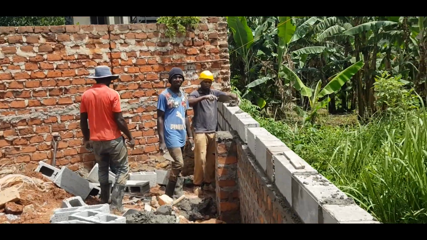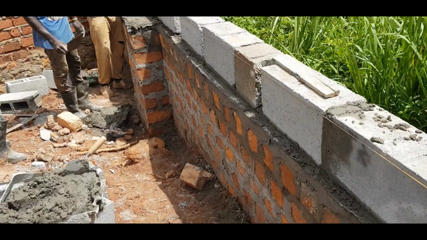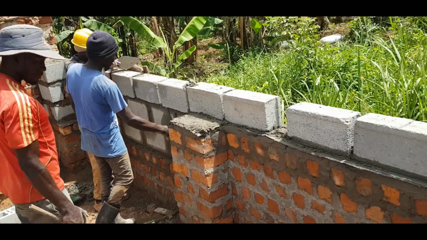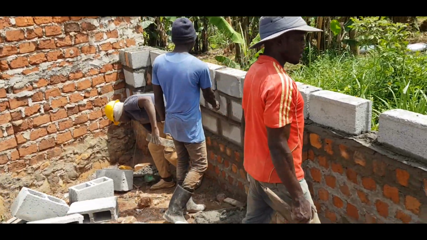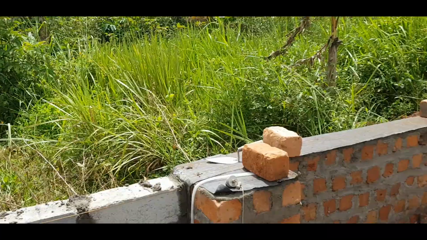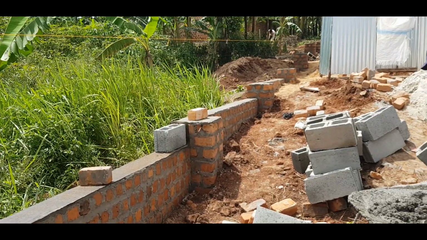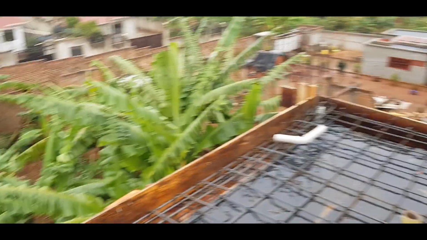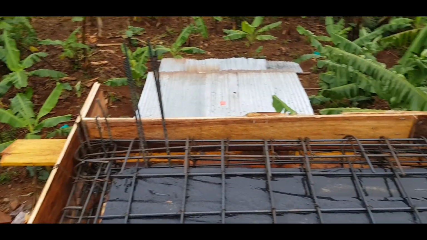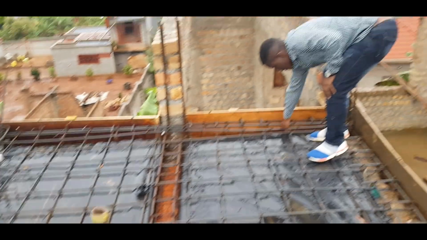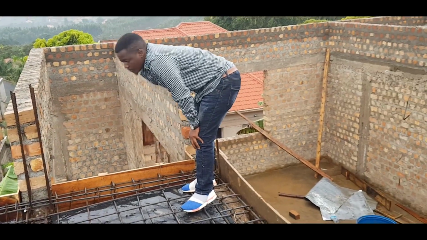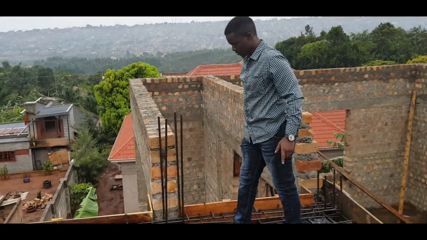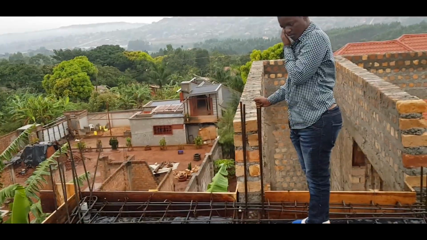Why? Because on the upper side of the plot, the neighbor already built the boundary wall, so there we do not need to build again, we just need to plaster it. And on the lower side, half of it also the neighbor built, so there we only needed to do plastering and nothing else. Of course, in the future we'll be adding more designs on that wall, but for now we just did the plastering.